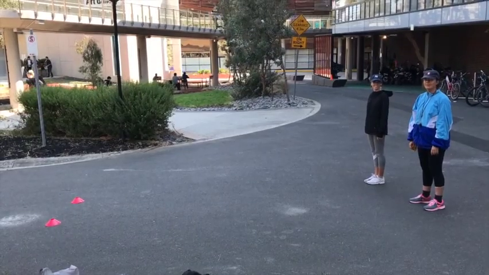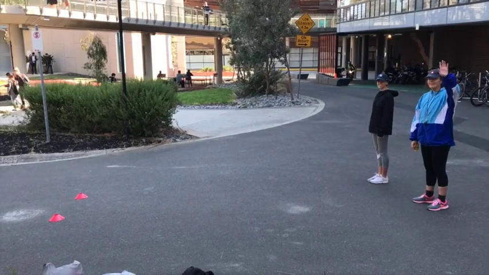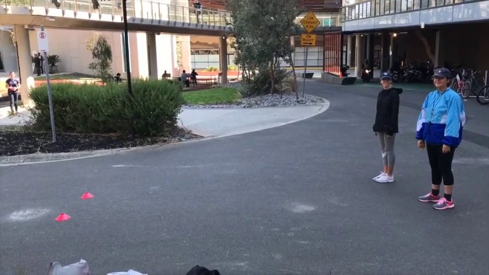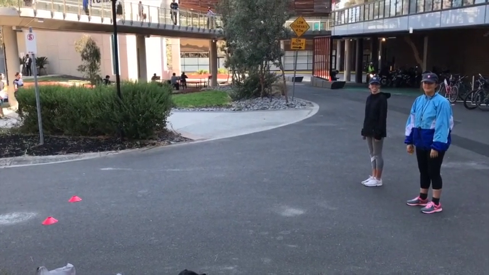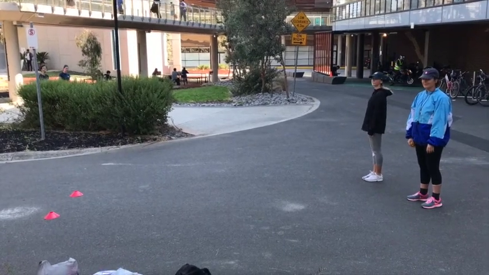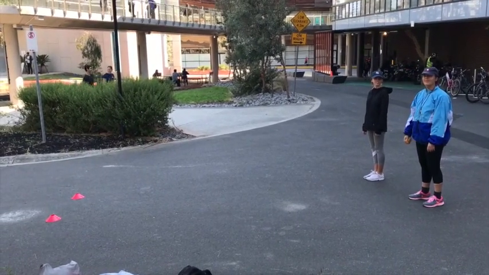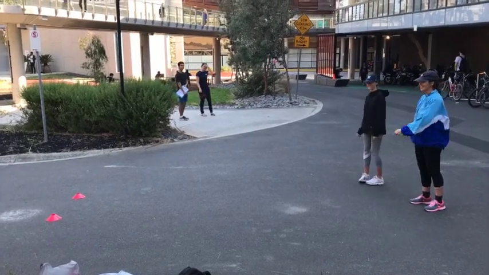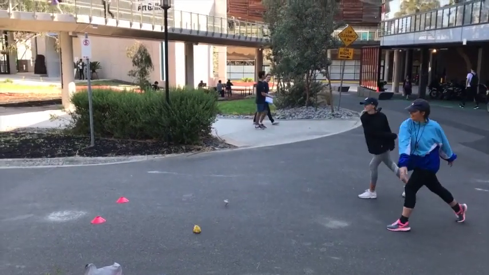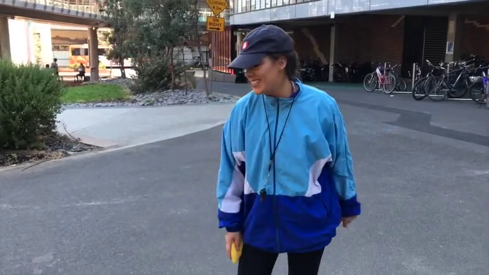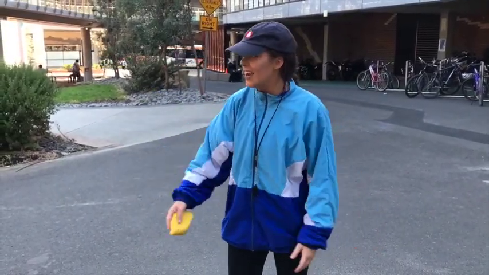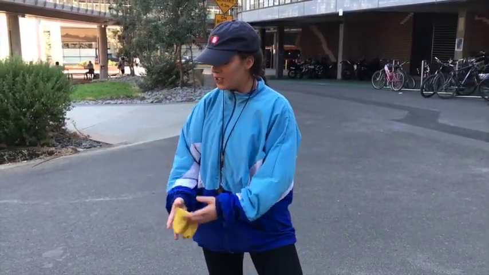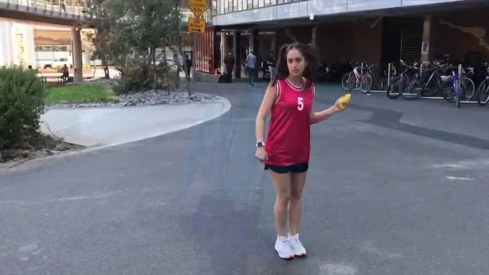Okay kids, here I have my fellow teaching staff assisting me to demonstrate the activity we're going to do today. So today we'll be throwing at targets. These targets are set up far away to encourage you to throw for distance, but also ensure that we don't hit one another. Okay kids, now we're going to start by throwing at these targets and just getting in the general direction, working on your skills.